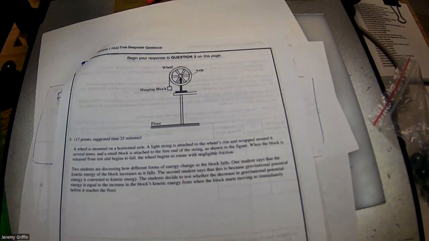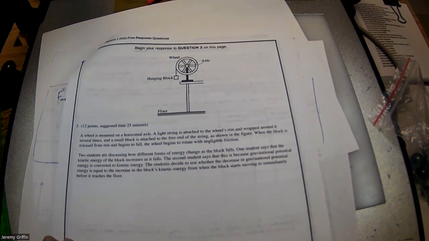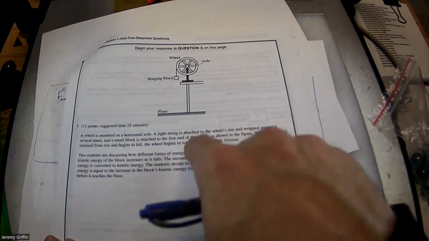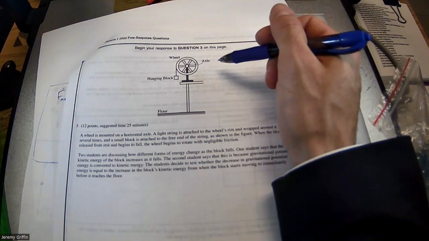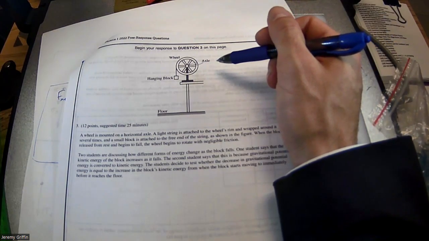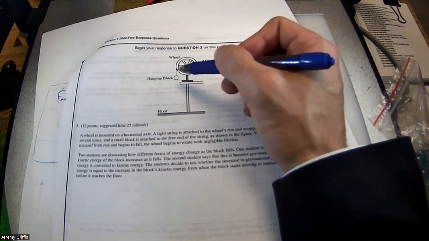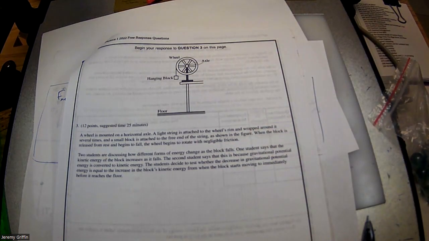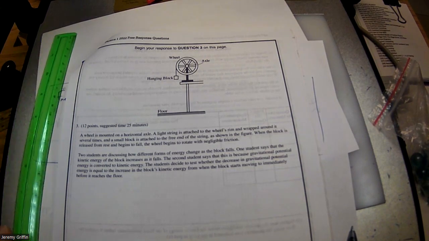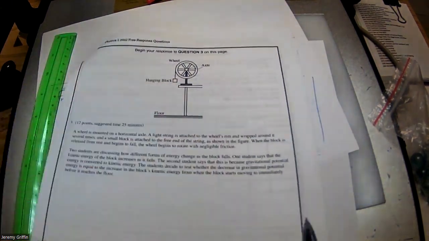Next one, the hanging block and the wheel. All right, so they explain it here, but it's pretty self-explanatory from the picture what's going on, right? Guys, we did a lab that's almost exactly this. You guys remember breaking out the PVC pipe and the string around the central axle, and there's a block hanging down, and it rotated faster. We did a whole tau equals I times alpha graph with it. Yeah, so we pretty much did this.